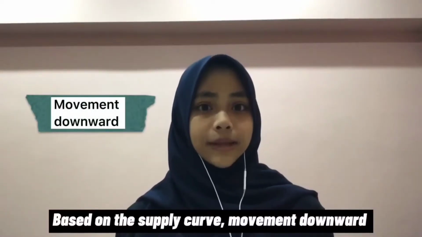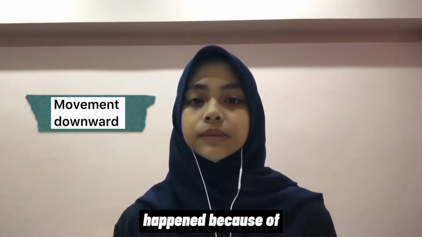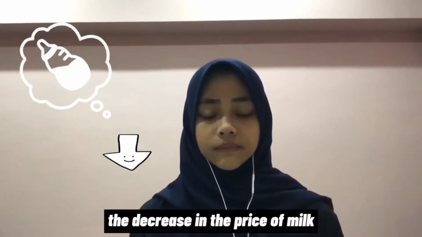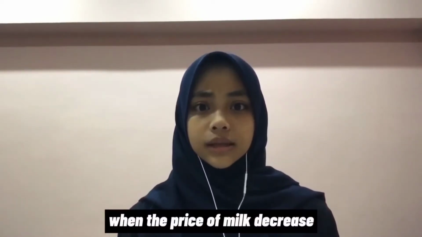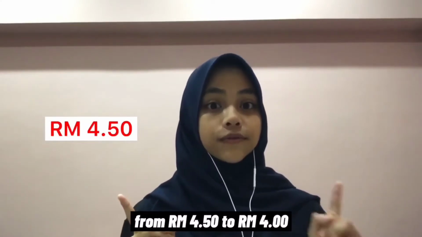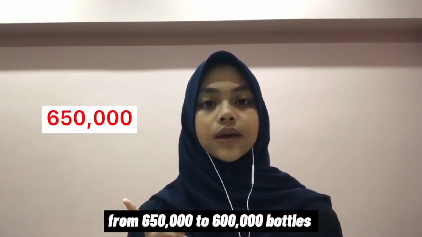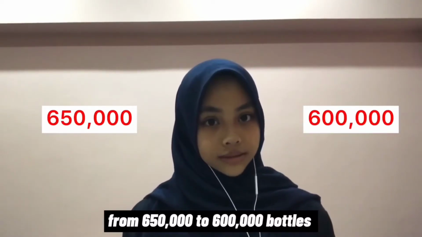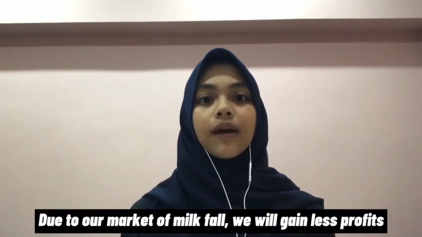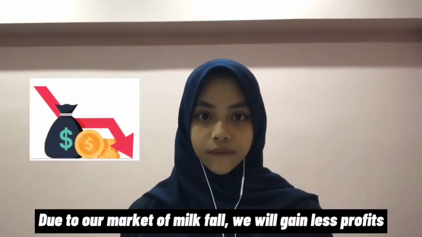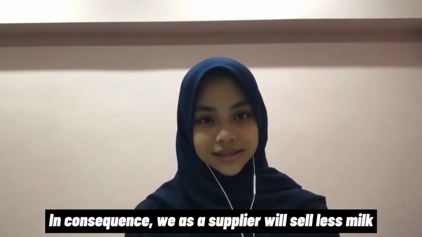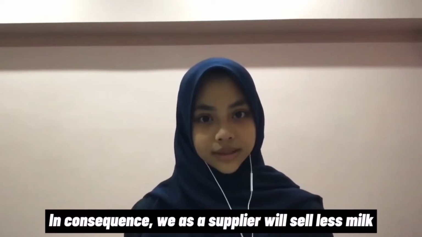Based on the supply curve, movement downward happens because of the decrease in the price of milk. When the price of milk decreases from 4.50 ringgit to 4 ringgit, the quantity of milk will decrease from 650,000 to 600,000 bottles. Due to our market of milk falling, we will gain less profits. In consequence, we as a supplier will sell less milk.